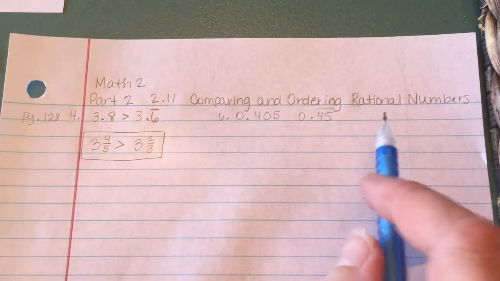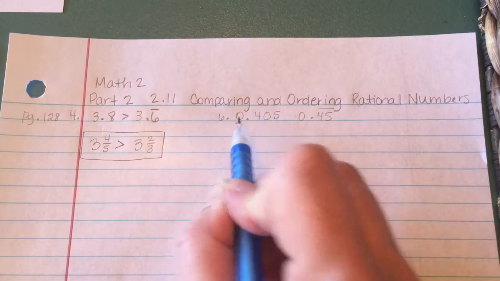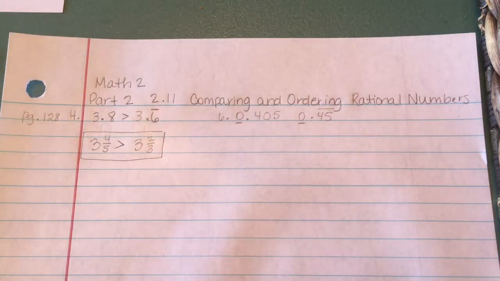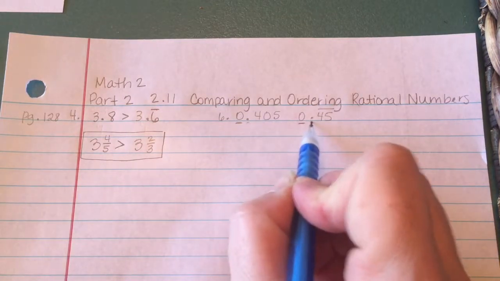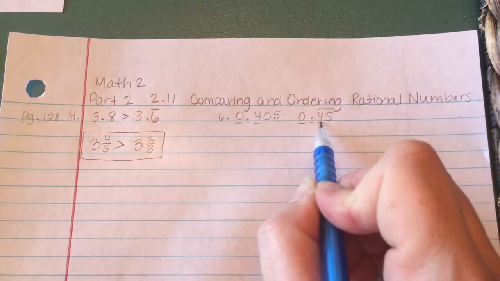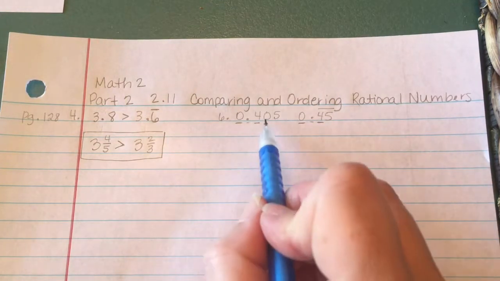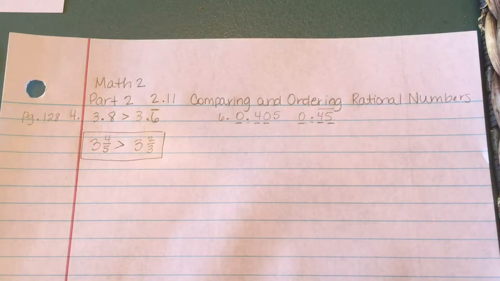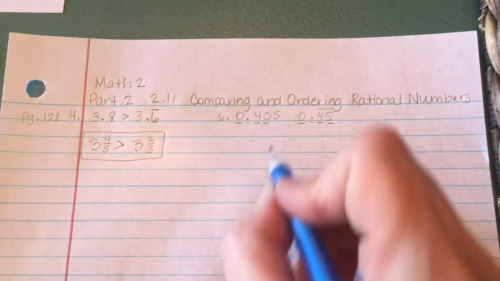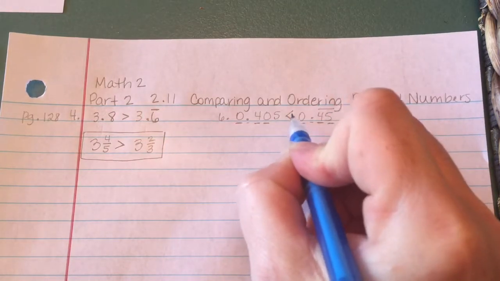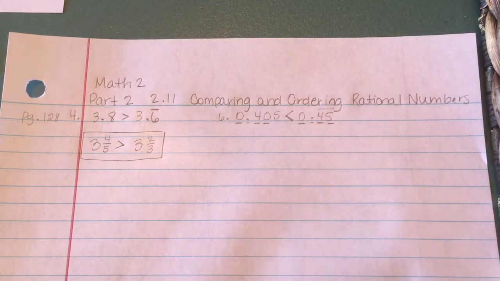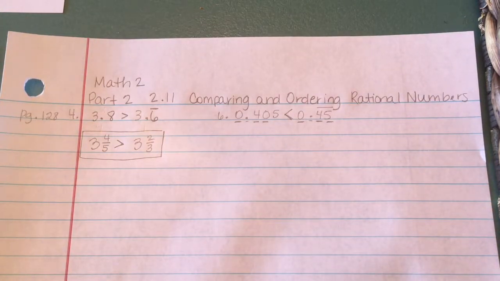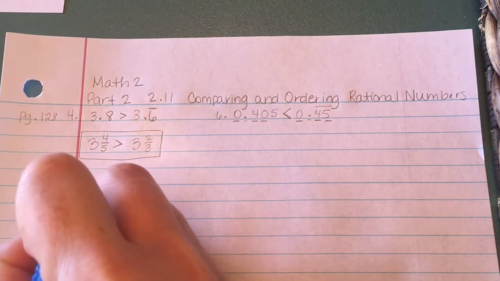The way we determine this is we look at what's in front of the decimal. That's a 0. Both of those are zeros. Then they have the decimal in the same spot. Then they have a 4. This is also a 4. Well, that's still equal. Then we can move on to the hundredths place and look, we have a 0 here and a 5 here. Which is larger? The 5 is larger, so the alligator wants to eat the larger number. So we're going to draw it this way. So here the answer is 0.405 is less than 0.45 repeating.